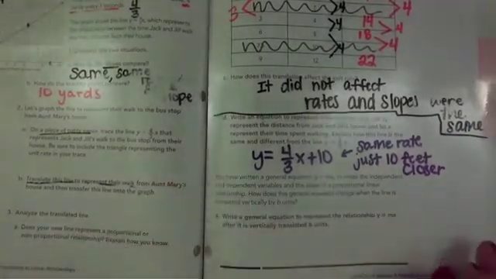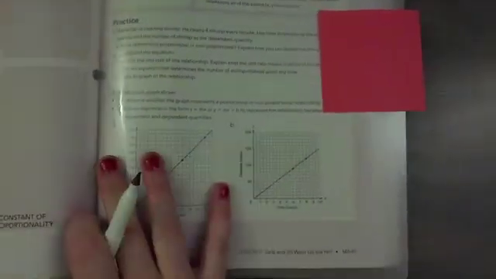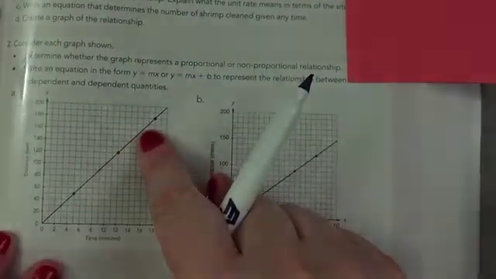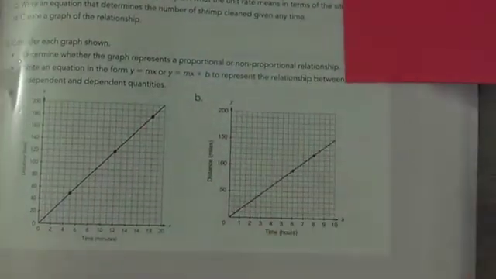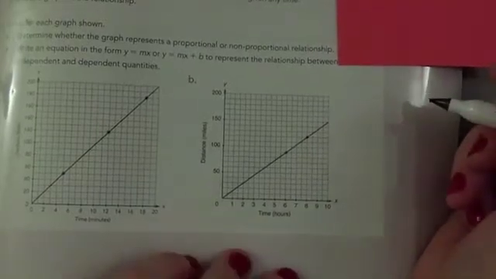Okay, before we do this step, I want to do 2B on the assignment. So if you look at the assignment, I'm going to zoom in just so you can see it a little bit better. We're going to do this problem right here. This is the problem that you're going to do on the assignment, but we're going to do this one together. I want to find the rate from this graph.